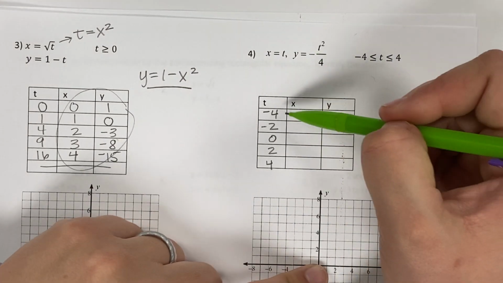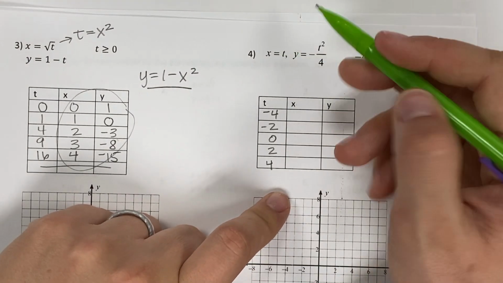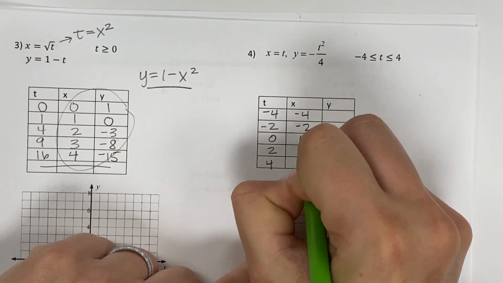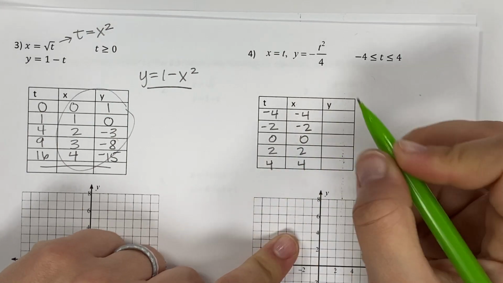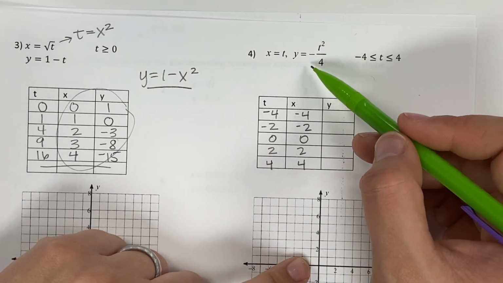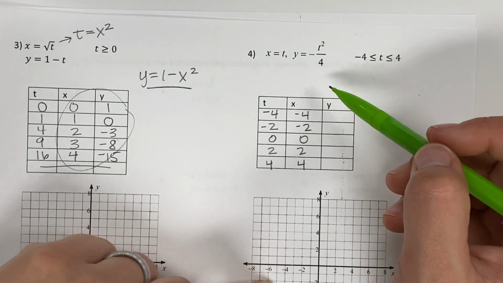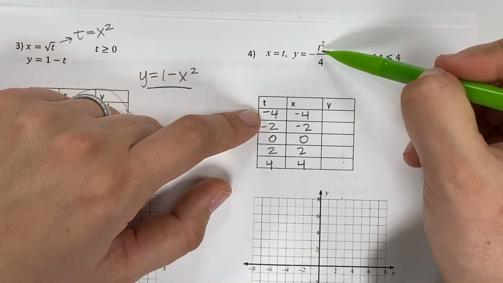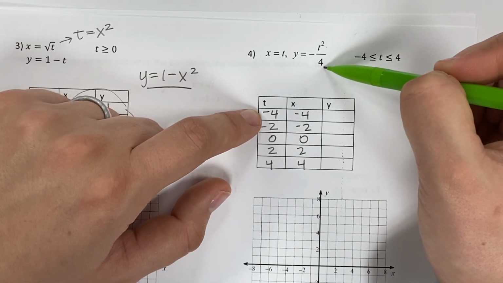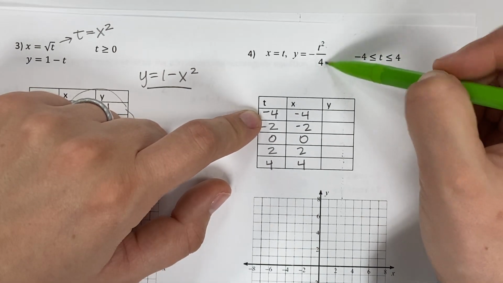Okay, let's plug in t to the x column. Well, they're the same, so this whole column's just gonna be the same. Now I gotta plug it into y. So I'm gonna square it, make it negative, and then divide it by 4. So negative 4 squared is 16. 16 divided by 4 is 4, but make it negative.